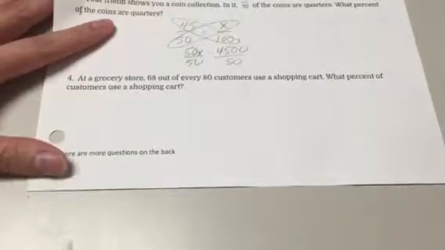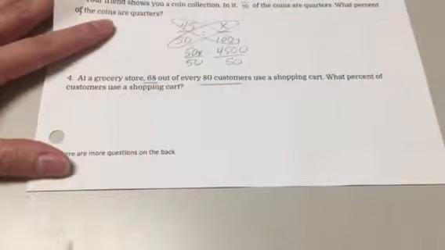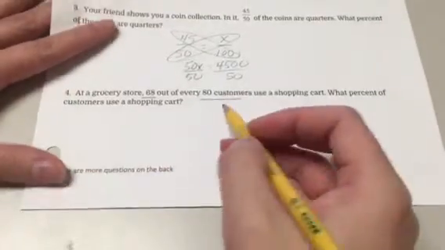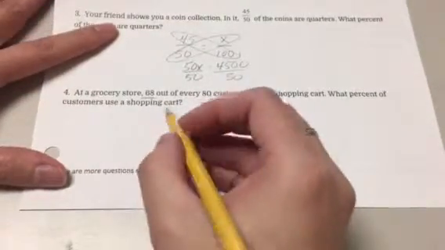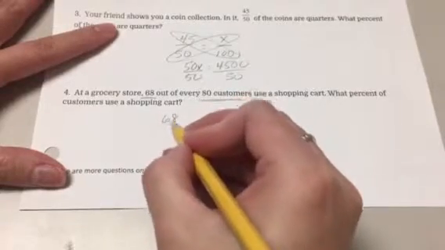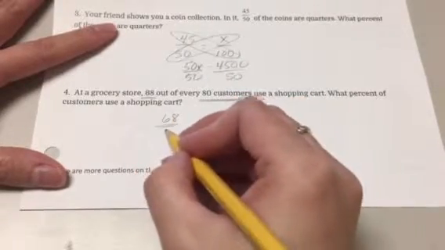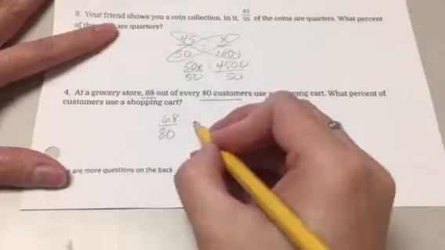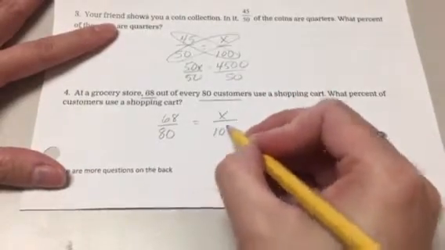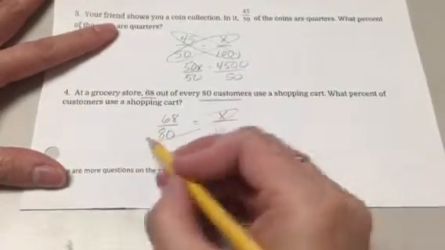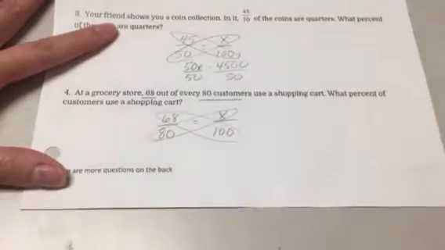Number 4, at a grocery store, 68 out of 80 customers use a shopping cart. So what percent is that? Same thing, you're going to take the part, 68 out of the total number of customers, which is 80, and you're going to set up a proportion out of 100, and you're going to cross multiply to find the percent.